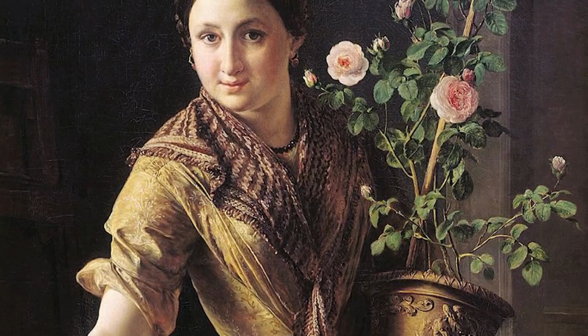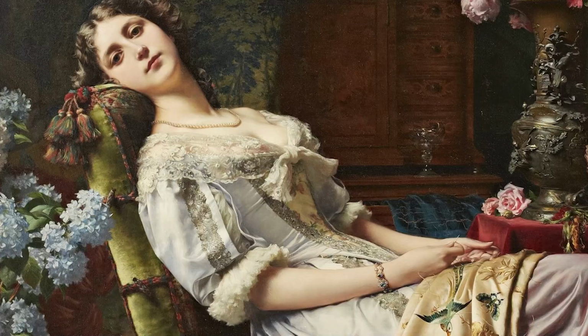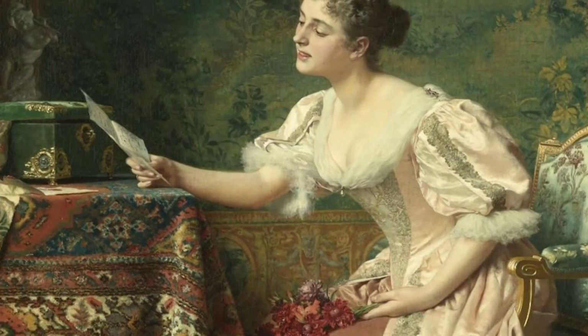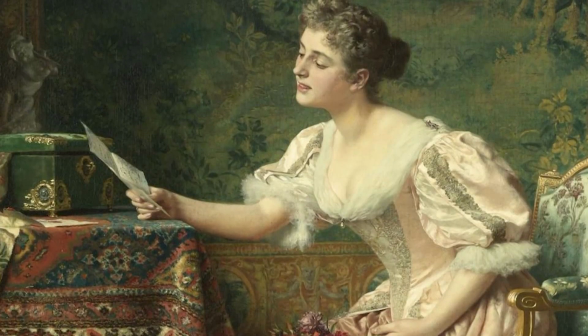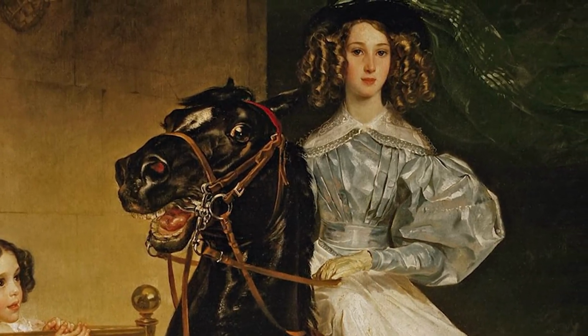Try this. Next time you look at a portrait, consider how the artist uses composition, color, and space to evoke an emotional response. What choices did the artist make to draw your attention to certain elements, and how do those choices affect the mood of the work?